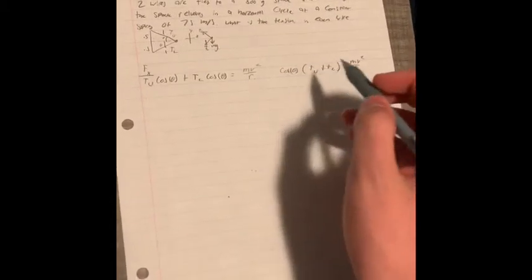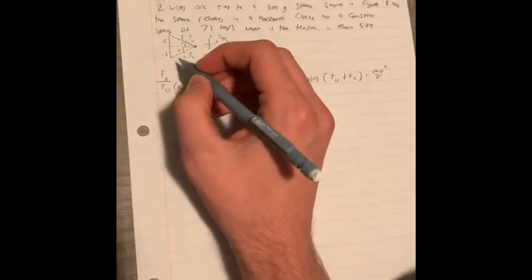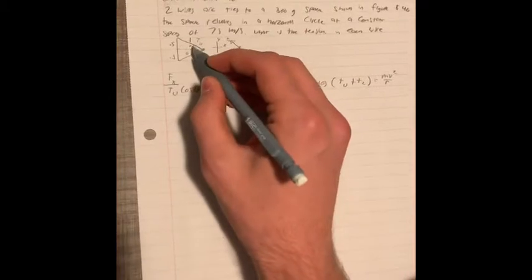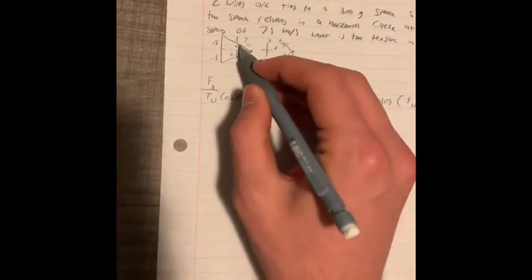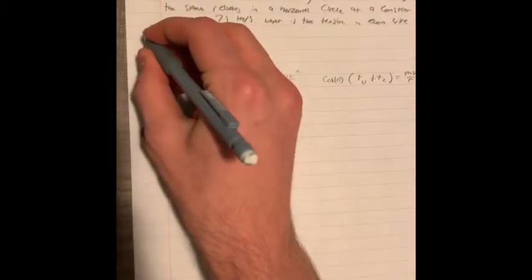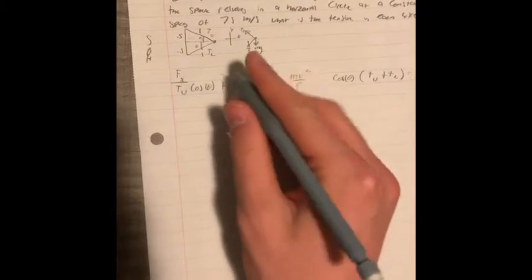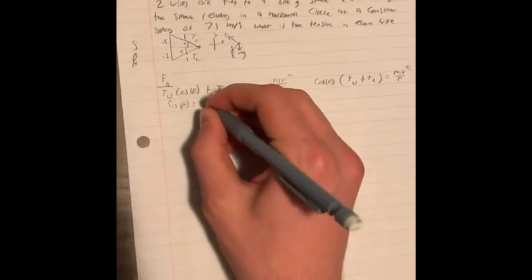So now we want to find what theta is. If we use trig, we can see that theta is here for both of them. And we can see that this is opposite and this is hypotenuse. Now, what trigonometric function is opposite and hypotenuse? That is sine. So sine of theta equals 0.5 over 1, or 0.5.